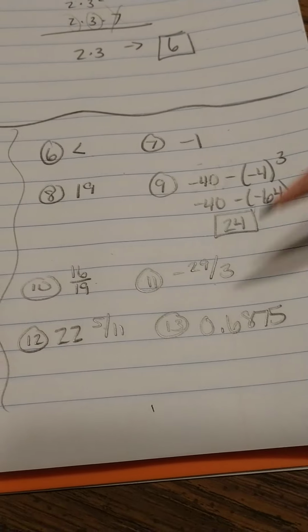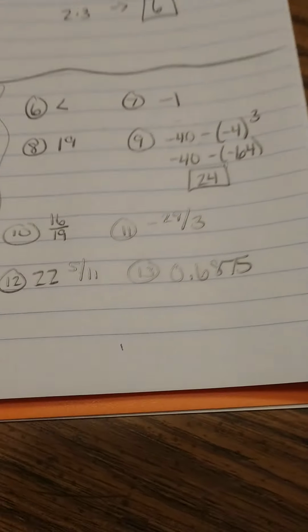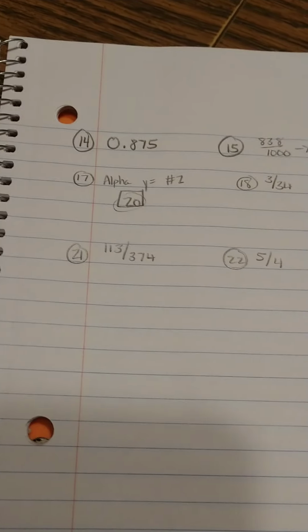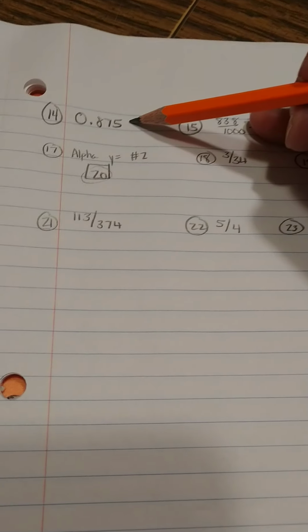Number 13, your decimal was 0.6875. Number 14 was 0. Did I say a negative for back here? If I said a negative for number 13, I'm sorry, I did not mean to. 14 was just 0.875.